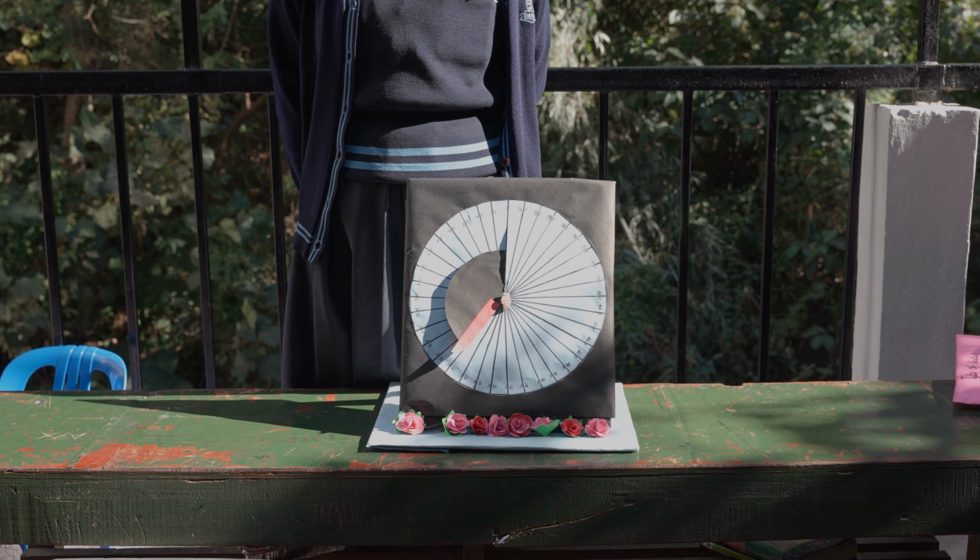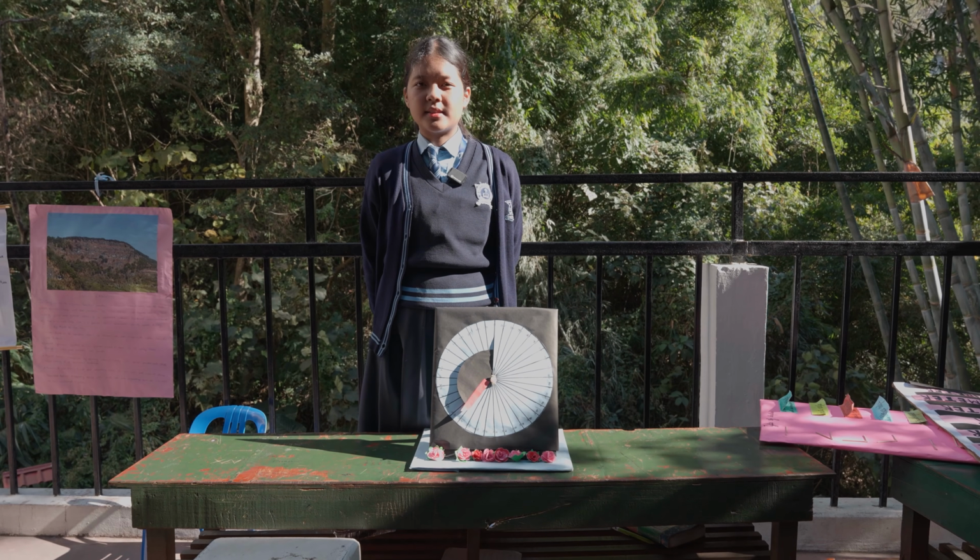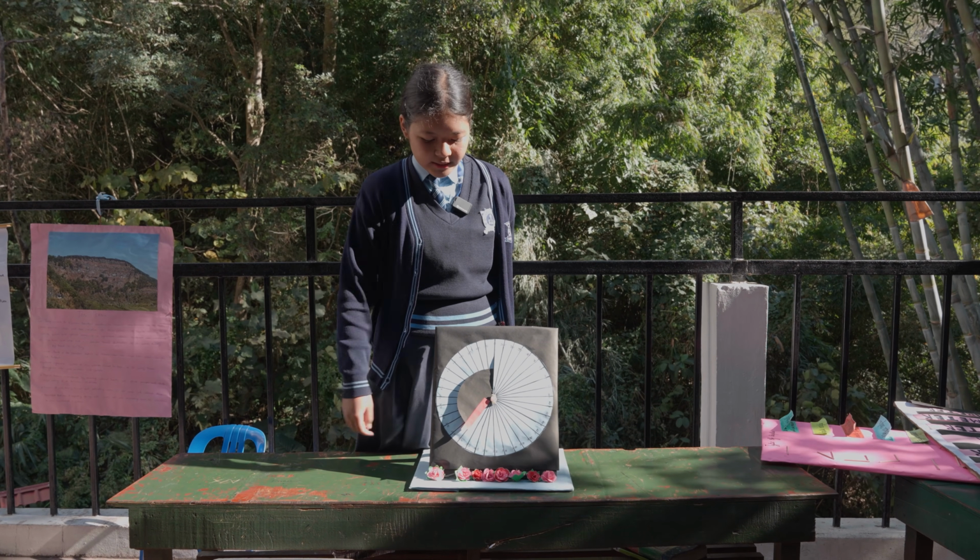Fourth, we have straight angles. A straight angle is exactly 180 degrees.